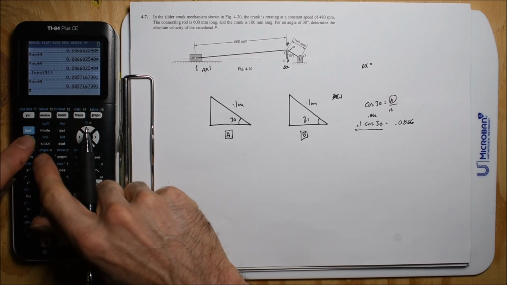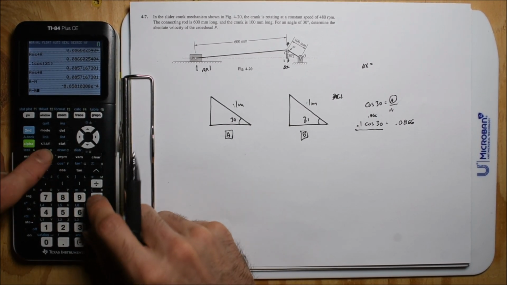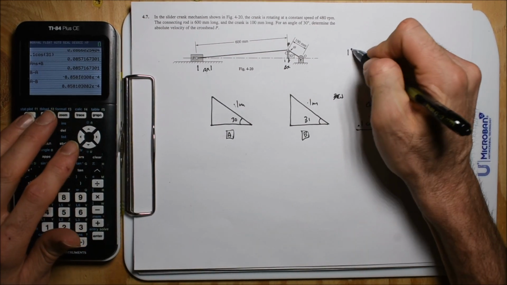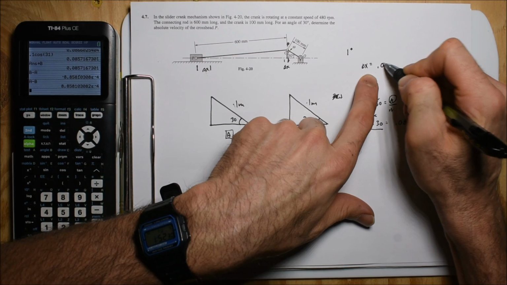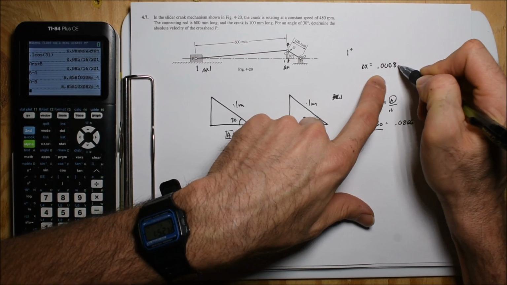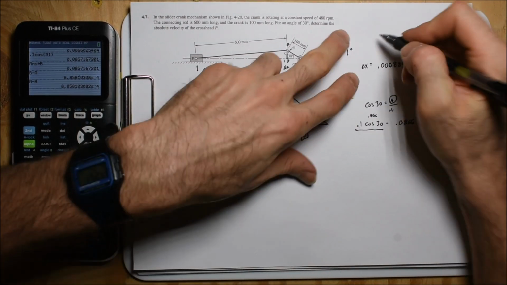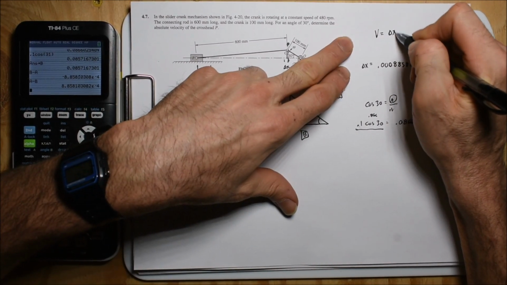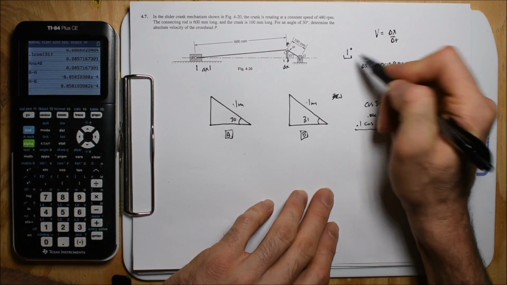Or A minus B, but if you go B minus A, it's negative. So within that 1 degree, our distance changed 0.000858 meters. Okay, cool. Isn't the definition of velocity change in x over change in time? So now we just need to figure out the time for 1 degree.